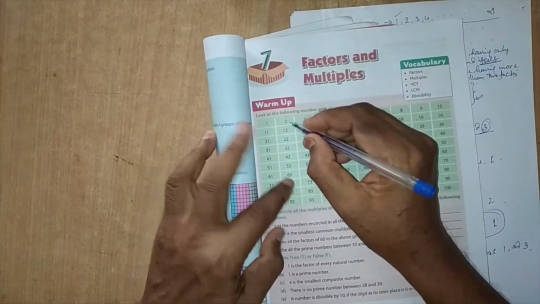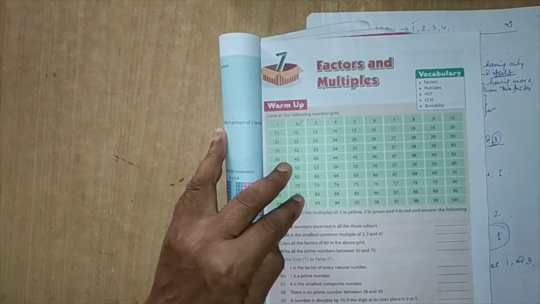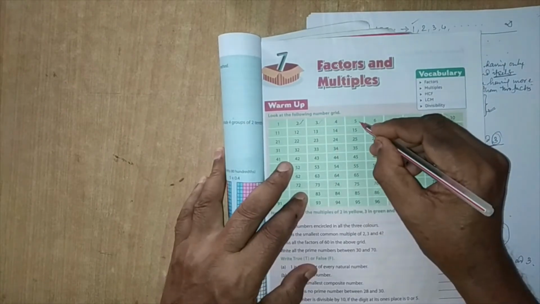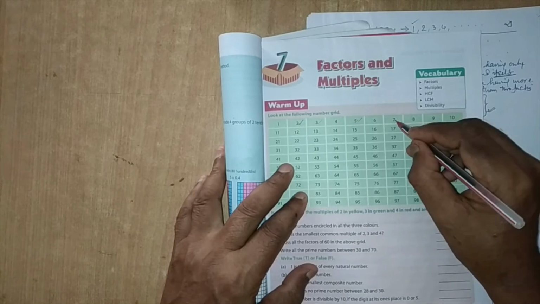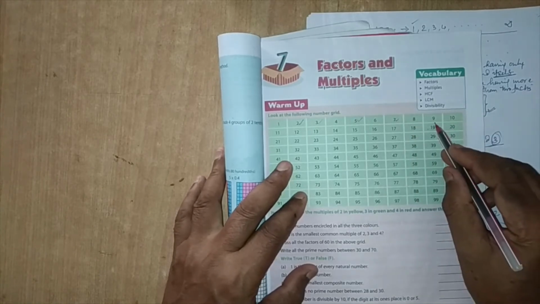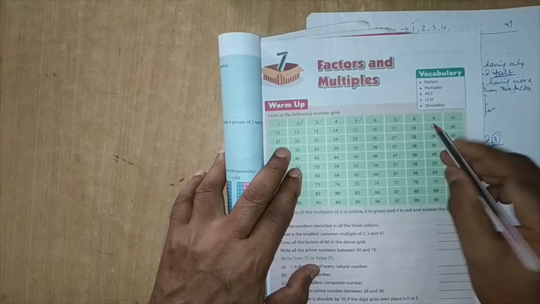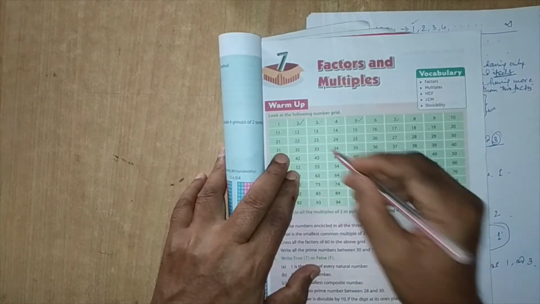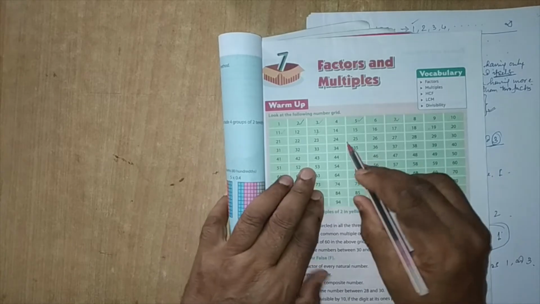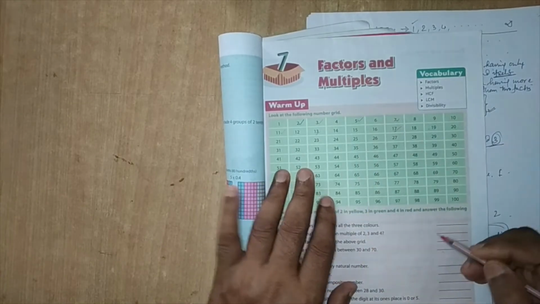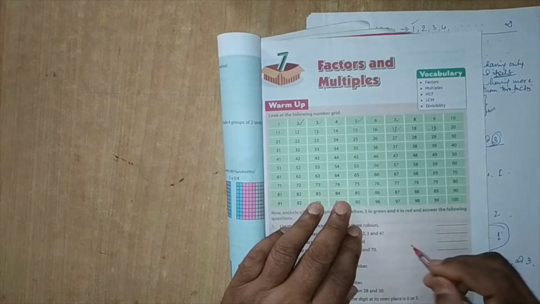List of prime numbers: the first prime number is 2, the second prime number is 3, the third prime number is 5, the fourth prime number is 7. Is 9 a prime number? No, because 9 has 3 factors: 1, 3 and 9. So 11, 13. Is 14, 15, 16 prime? No. So 17 is a prime number. 19 is a prime number.